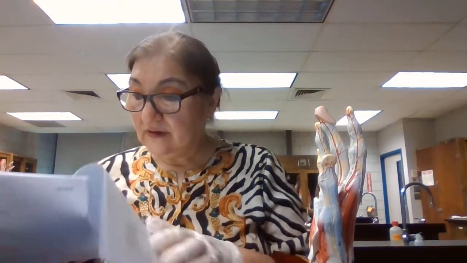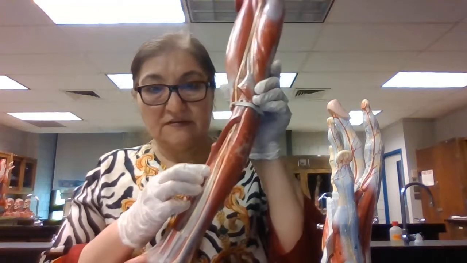Okay, so we finished the forearm, arm muscle, and shoulder muscle. Now we're talking about the hand muscle. We stopped on flexor pollicis longus. This is the flexor pollicis longus.